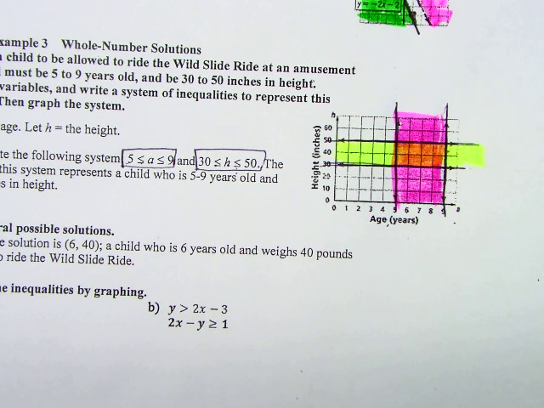Now, they're asking us, could you name any possibilities, maybe 2 or 3 combinations of age and height that would be able to ride this ride? Who could ride this ride? Like a 6-year-old that's how tall? 40. Yeah, a 6-year-old who's 40 inches tall could ride it. Who else could ride it? A 7-year-old that's 30 inches. Just barely, right? Just barely.